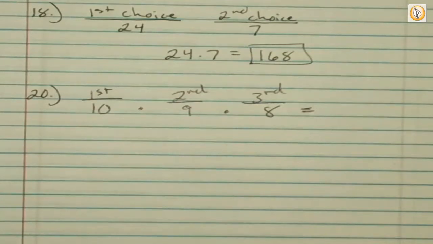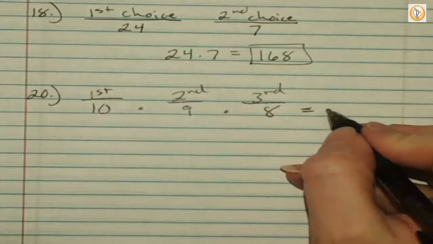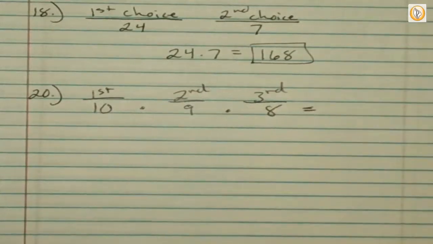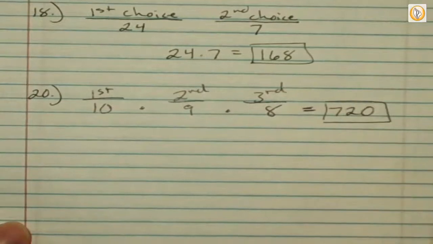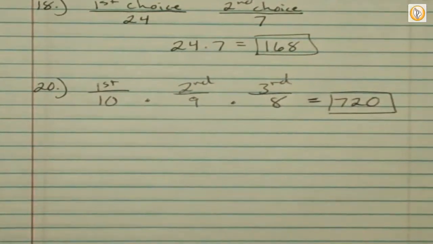Cecilia's got it. 728. No. Can I see it? Hold on. Gabby, you had your hand up. 720. You were close. Any questions about that?